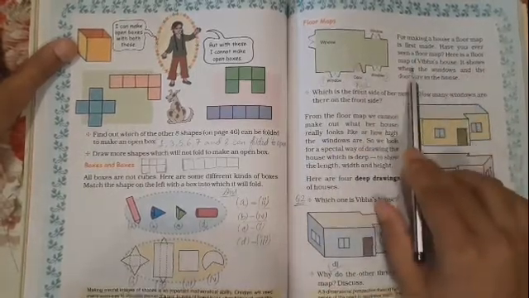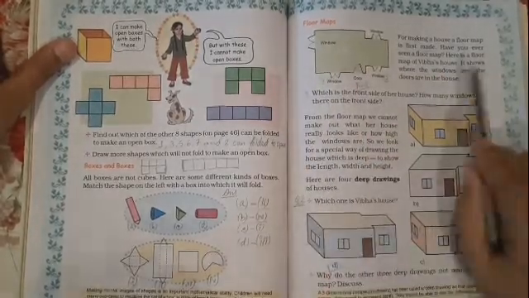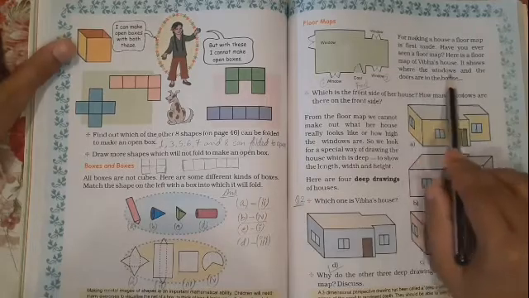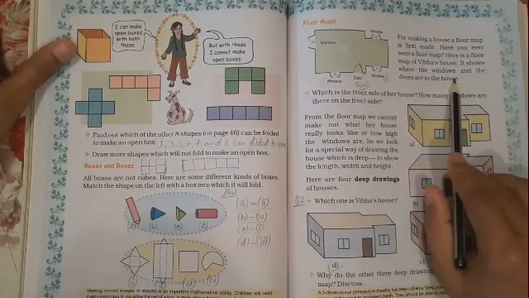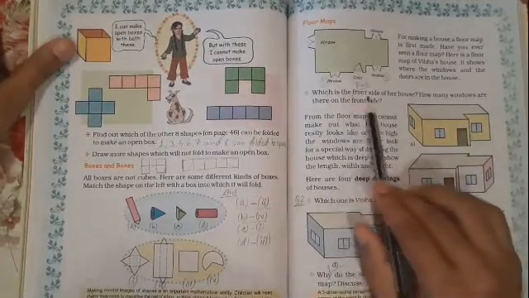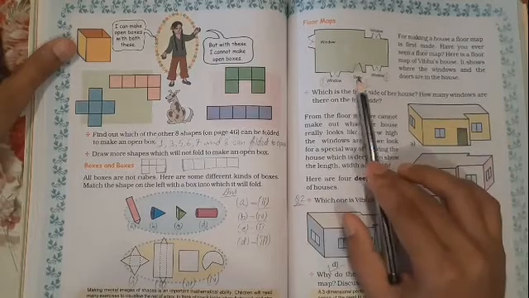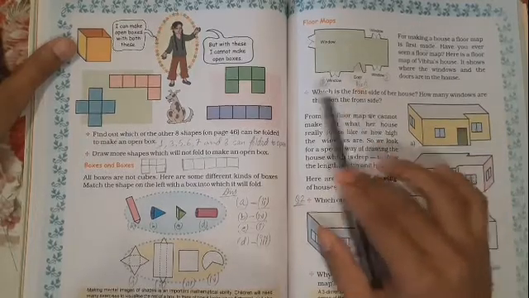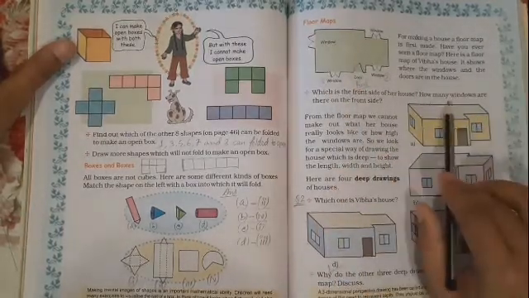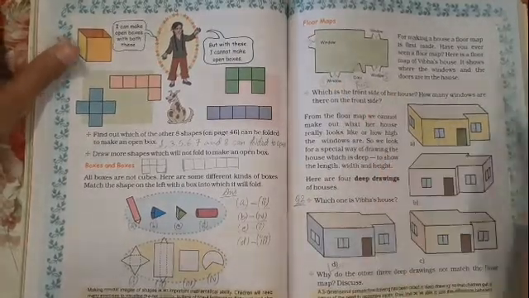Here is a floor map of Biva's house. It shows where the windows and doors are in the house. I have already explained windows and doors. So which is the front side of the house? I have already told, the door, this is the door, so this will be the front side of the house. How many windows are there on the front side? There are 2 windows on the front side.